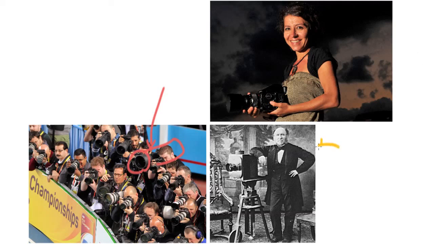You have guys like this from back in the day who were doing portrait studios. You have people like this right here, a Turkish photographer who does a lot of art photography. She's using a medium format camera here. And you have everything in between. You also have people who are outside of the professional world who are just working as amateurs.